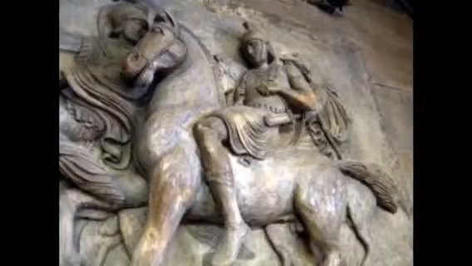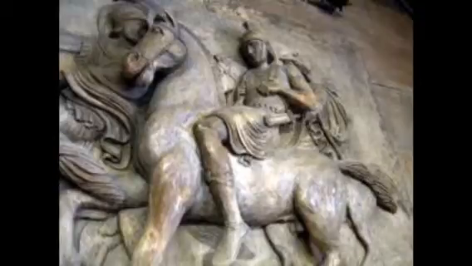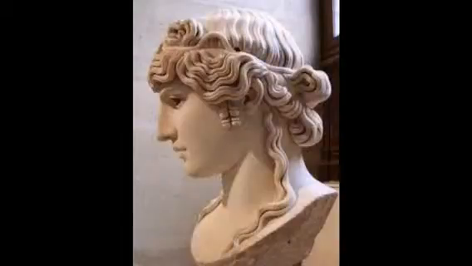A wax statue is molded from wax, then enclosed in clay mantles. Marble and bronze were very expensive, and most statues were displayed in homes. More common materials were less expensive.